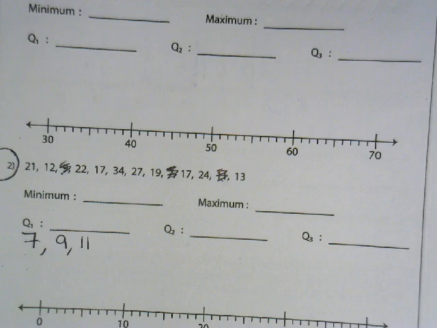Yes, put them in order. Here comes the teacher. Make sure you put them in order. Fantastic, he just crossed out the numbers without putting them in order.